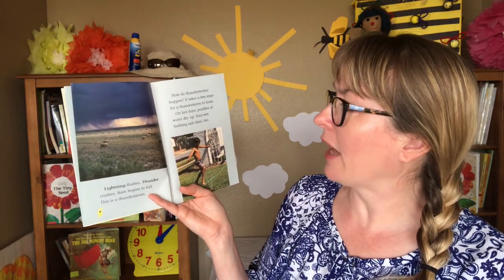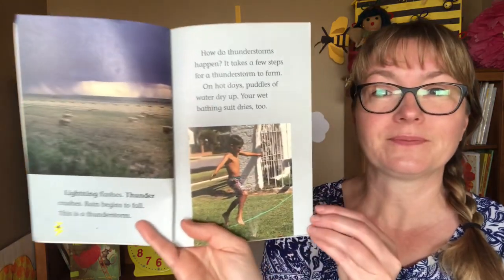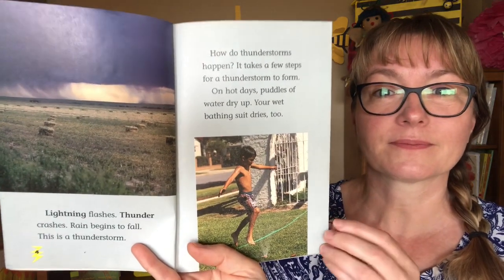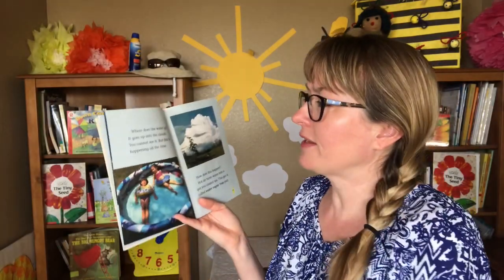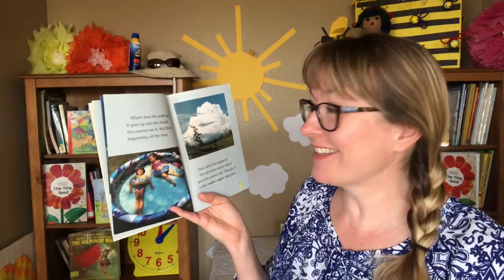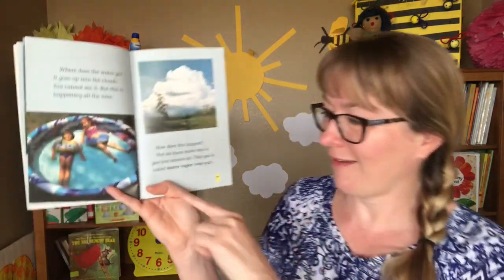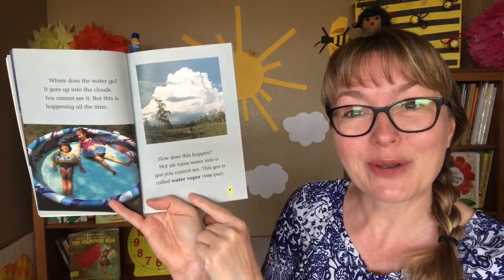On hot days, puddles of water dry up. Your wet bathing suit dries too. Where does the water go? It goes up into the clouds. We learned that yesterday. You can't see it, but this is happening all the time. How does this happen? Well, you know it as well. Hot air turns water into gas you cannot see. This gas is called, do you remember? Water vapor.